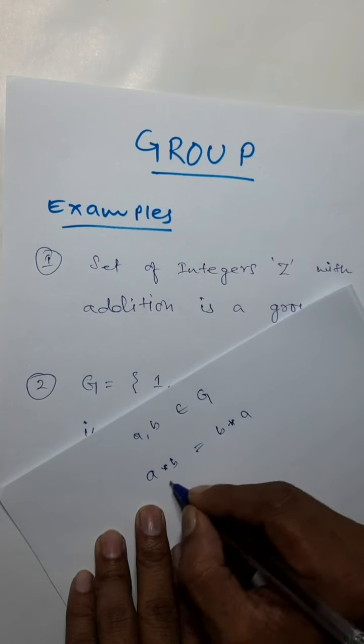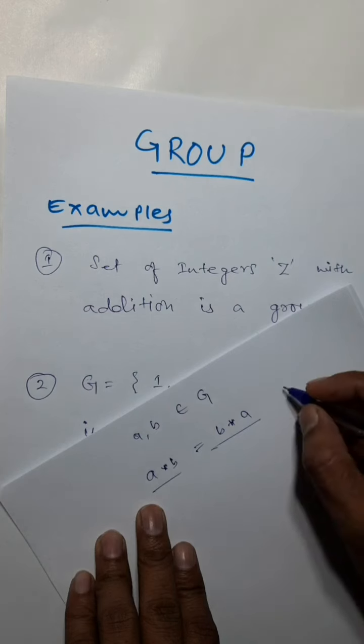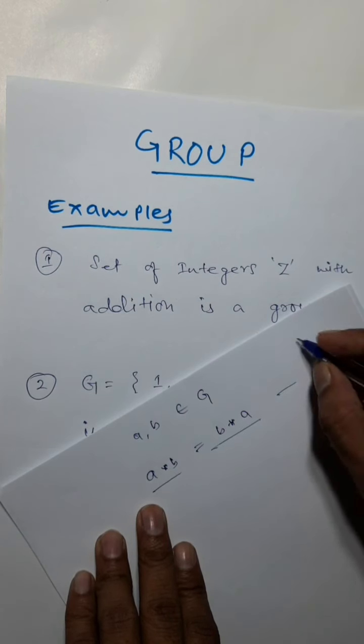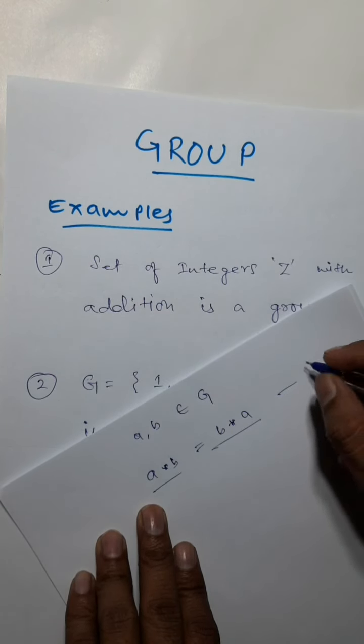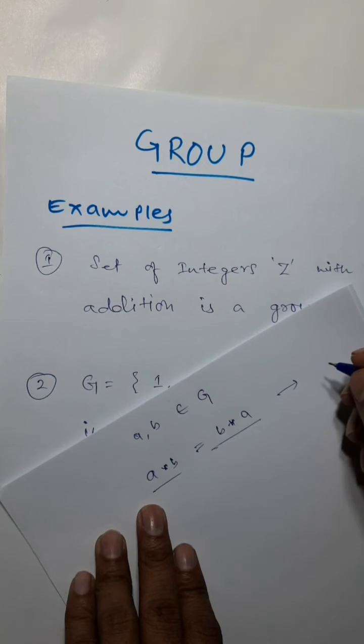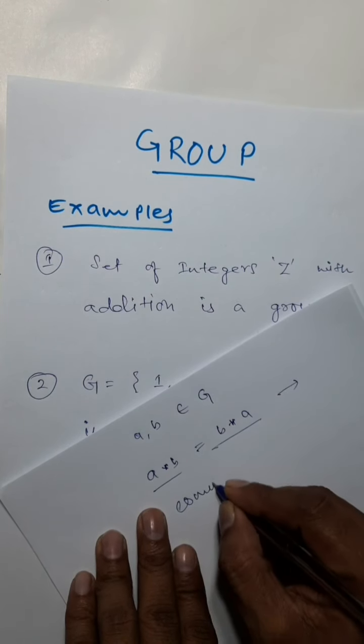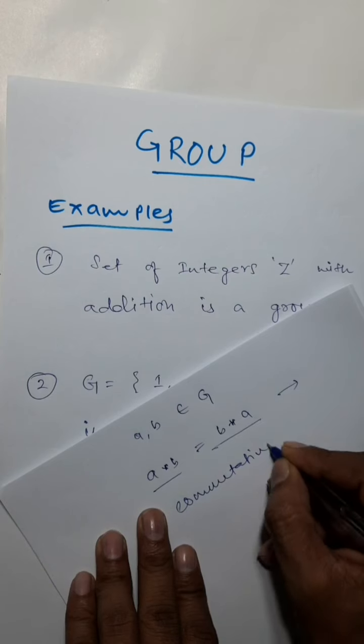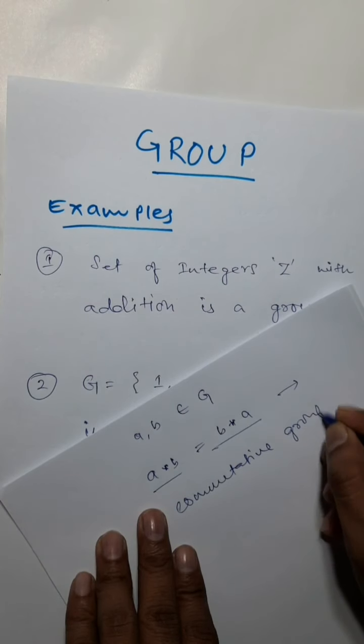If this is satisfied, then we can say that the group is an abelian group or commutative group.